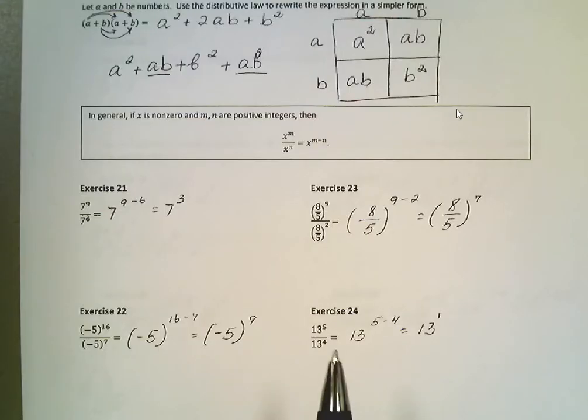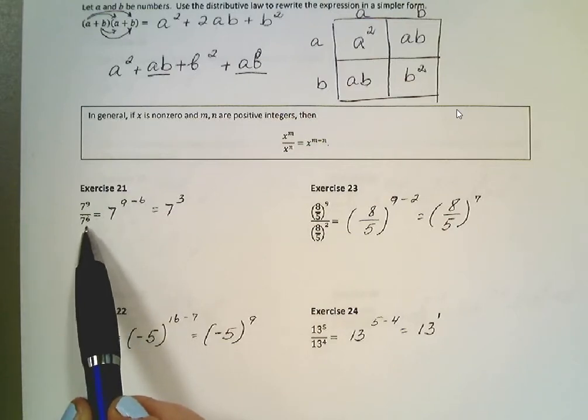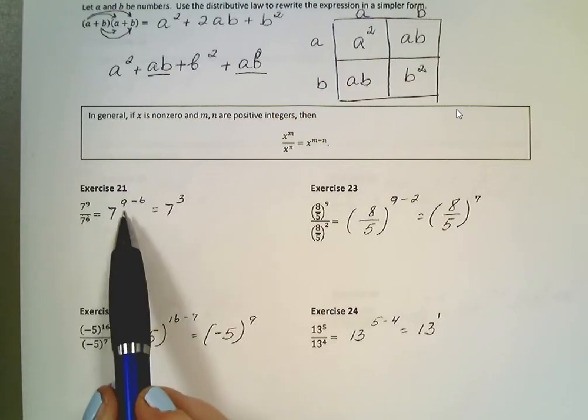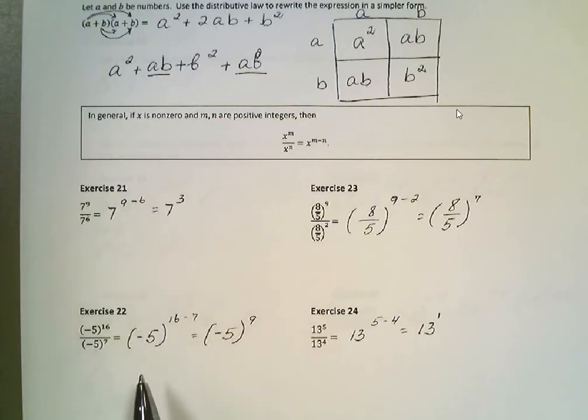Okay, so here are the answers. 7 to the ninth divided by 7 to the sixth is the same thing as 7 to the power of 9 minus 6, which is 7 to the third. Exercise 22. Negative 5 to the power of 16 divided by negative 5 to the power of 7 is negative 5 to the power of 16 minus 7, which is negative 5 to the ninth power. Make sure to put parentheses around negative 5.